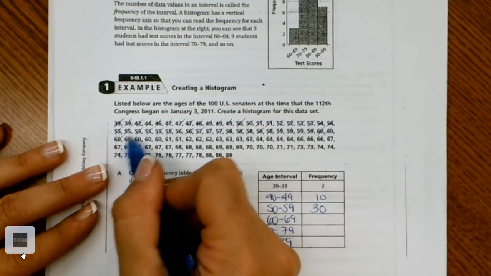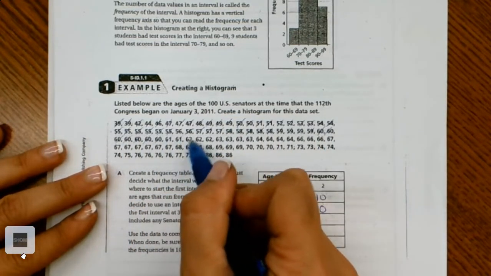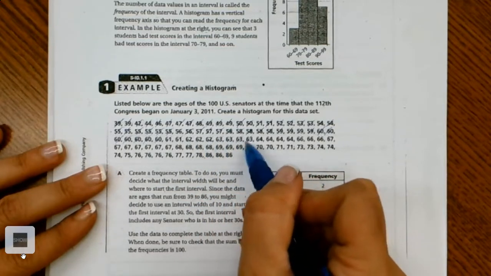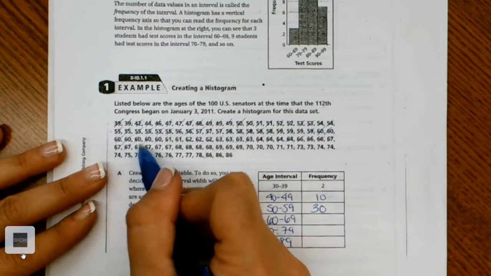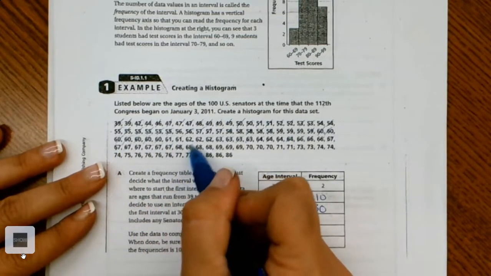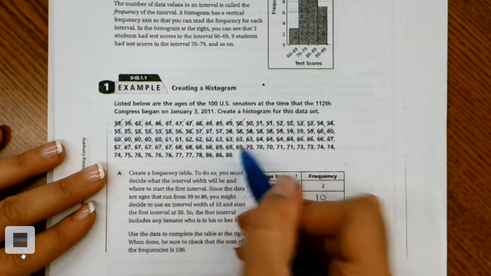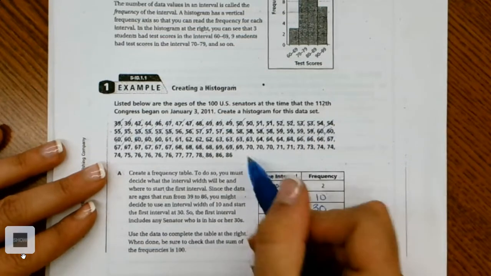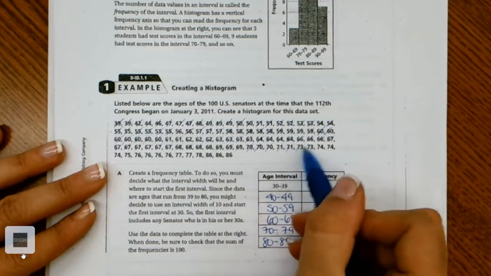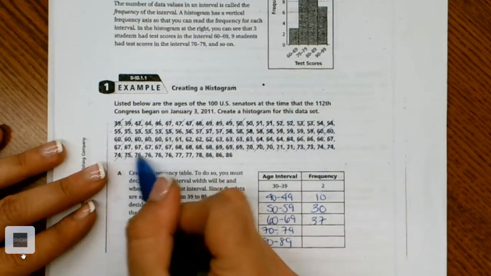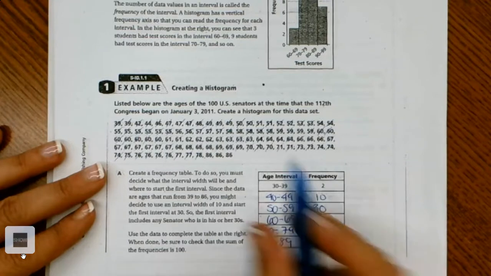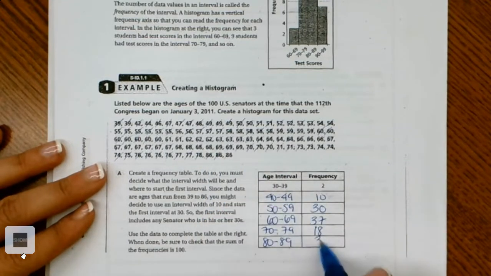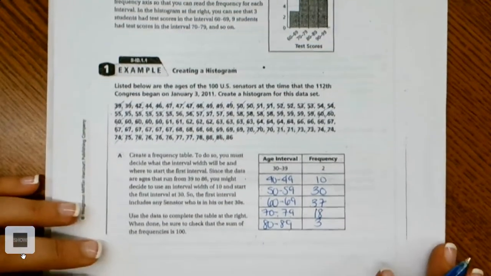Then counting the next interval, up to 37. Then the next, up to 18, and then 1, 2, 3. Then count this all up to make sure that we didn't forget anybody.